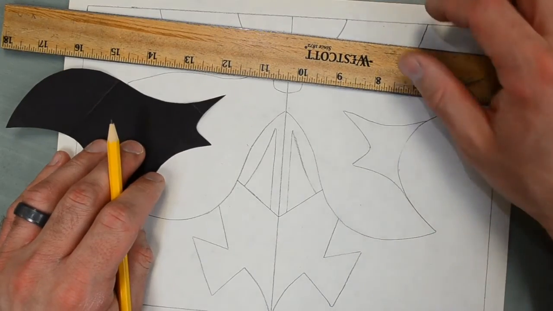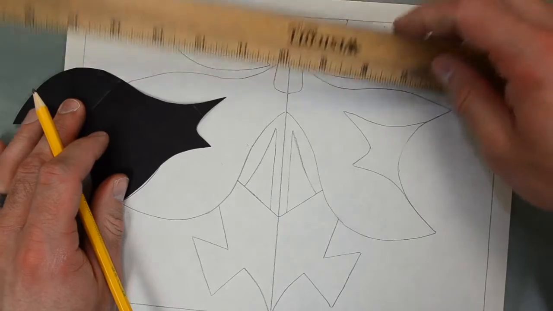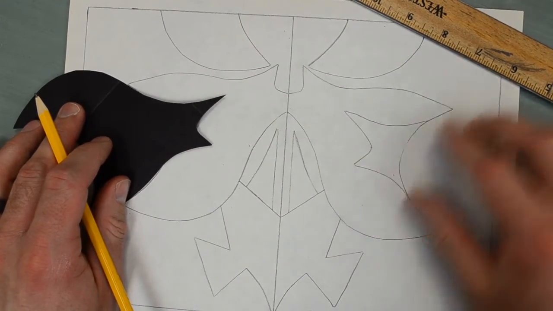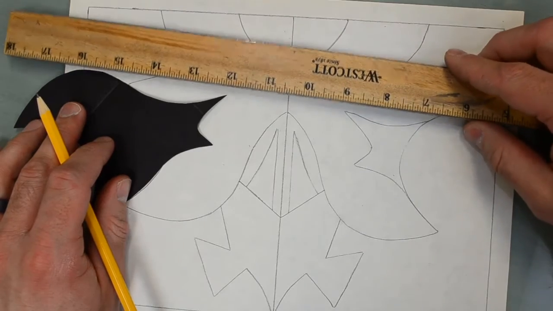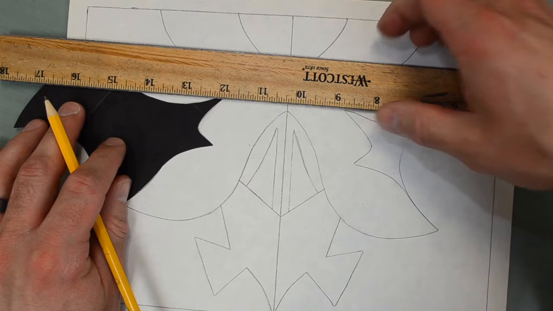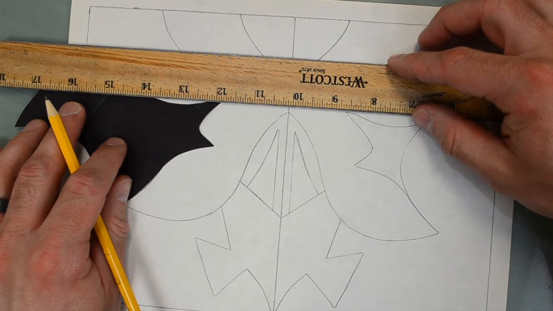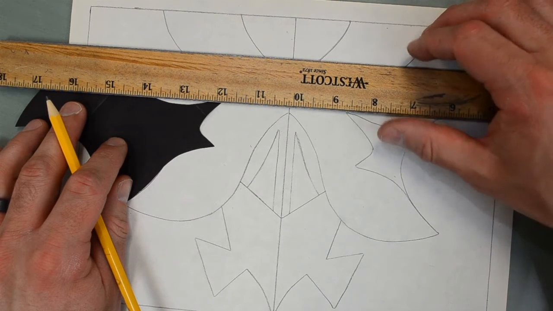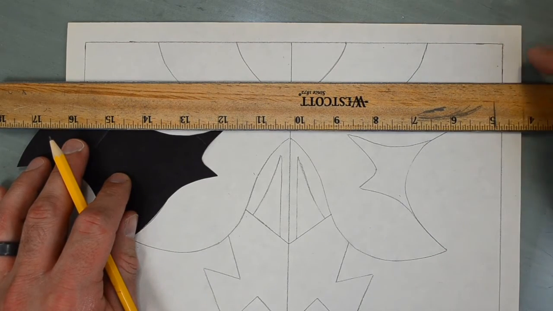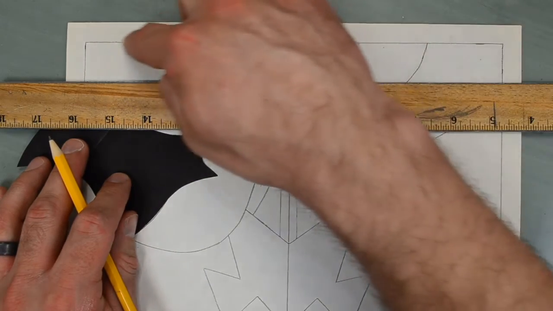Sometimes I have to be creative with my problem solving. So I want to make sure that this shape over here is going to be repeated the same as it was over here. It's a little bit difficult because of the way that I did it. So this time I'm going to use the ruler to kind of help me make sure that it's in the right spot. So I'm using the ruler and making sure that the ruler is parallel with the border.